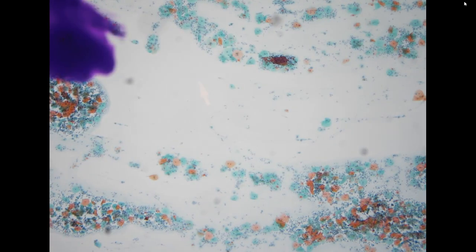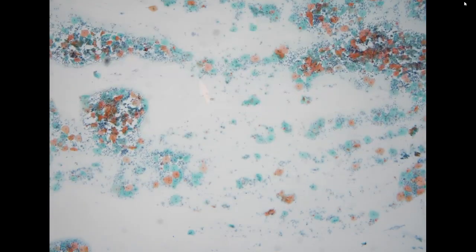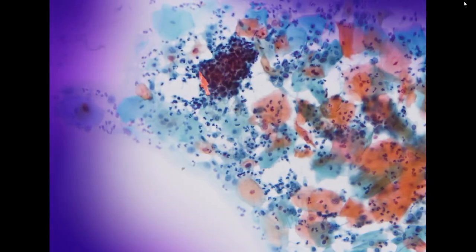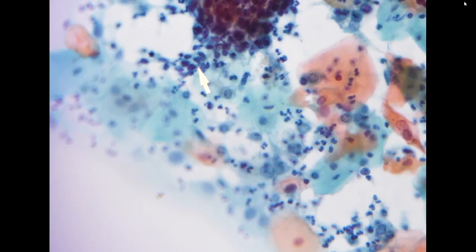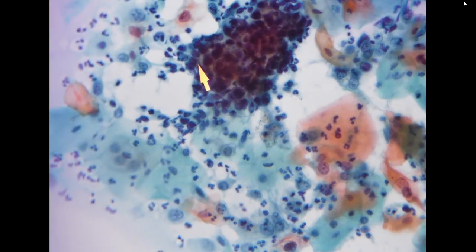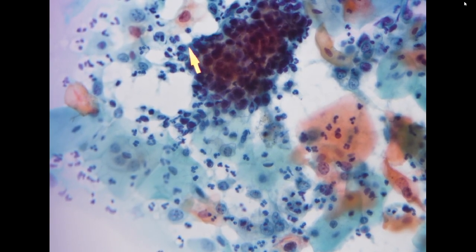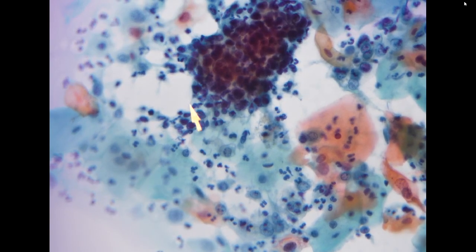I think, first of all, the fixation is not very good, so we have quite some drying artifact. We have a couple of cellular clusters with very prominent hyperchromasia, and it is not easy to see the single cells in the cluster.